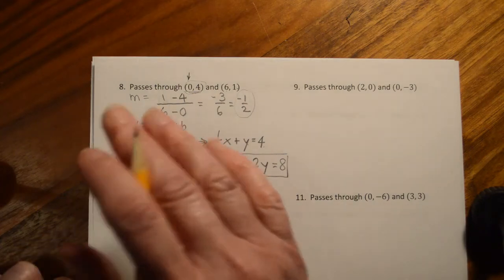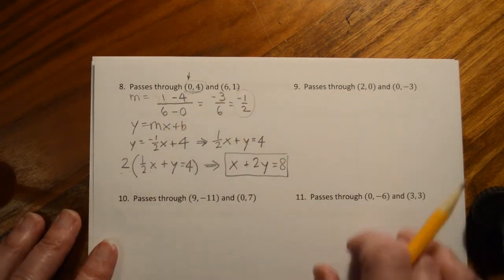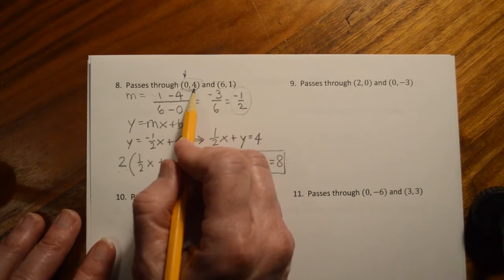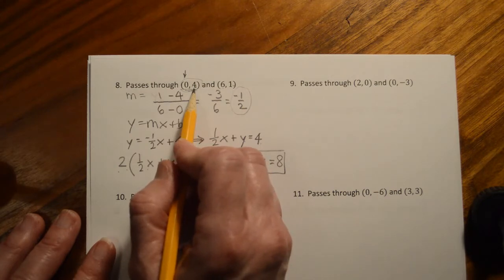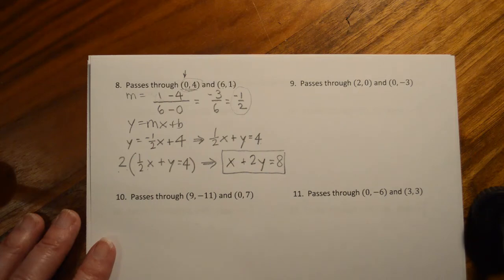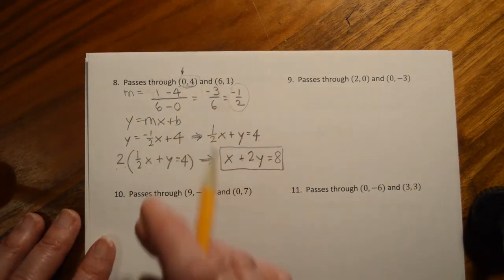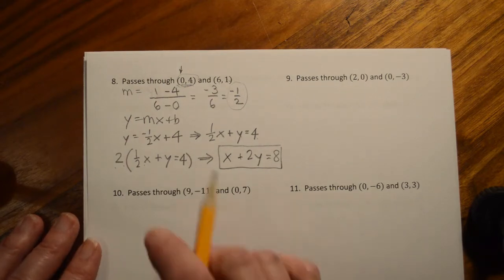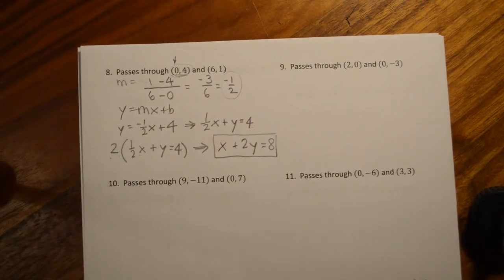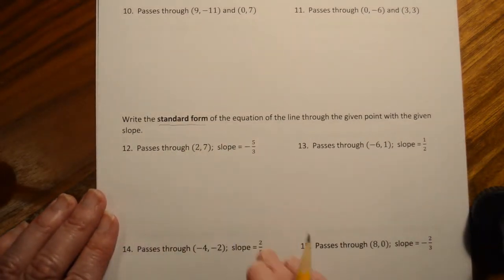Okay, so again, those first 4 problems that we have done, and the ones that you haven't done, every single problem has the y-intercept included in there. Take advantage of that, right? Because from now on, we will not see a lot of y-intercepts. We will find that we're given 2 points that are not y-intercepts. So let's move on to the next section. And again, they're still having us write it in standard form.